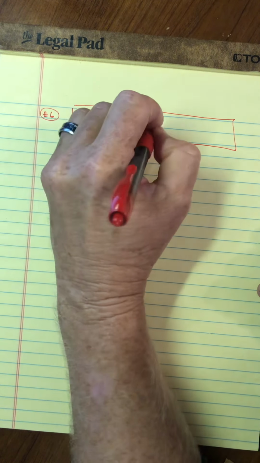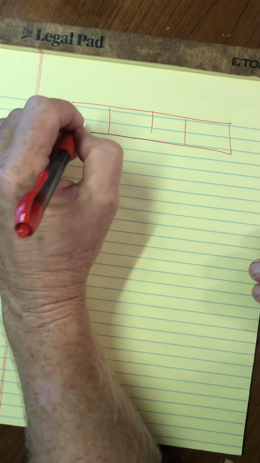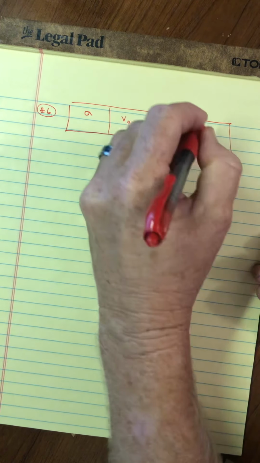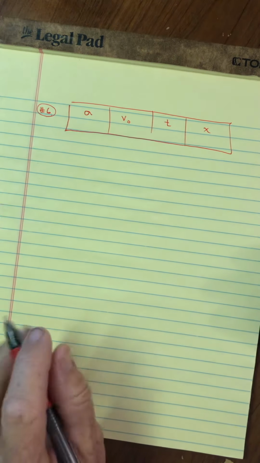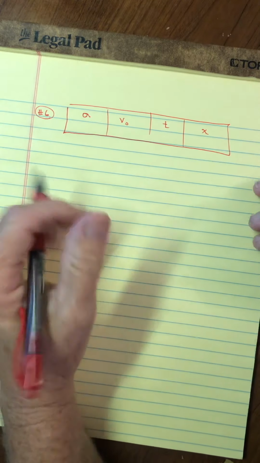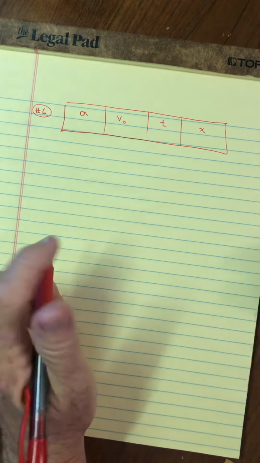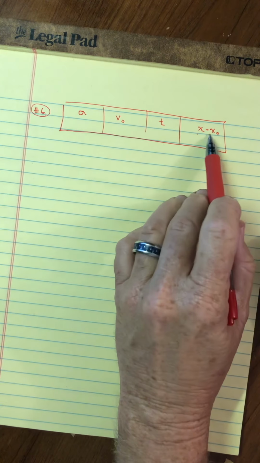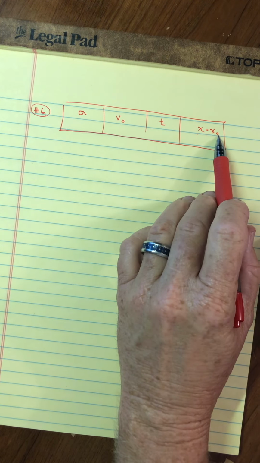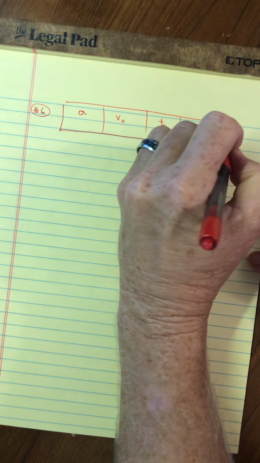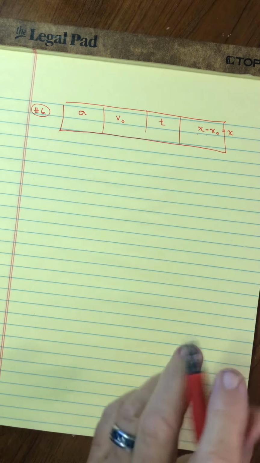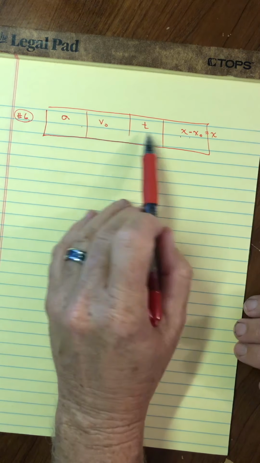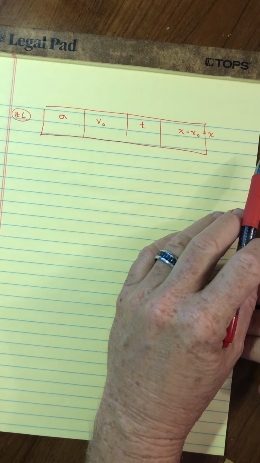The box 1, 2, 3, 4 has acceleration, initial velocity, time, and position. Before I fill in what's given, let me focus on what is missing. Now, again, I think the author means here take the starting of the airplane as being 0, so the initial position being 0 is also just the x. So if I look at this, what's missing is final velocity.